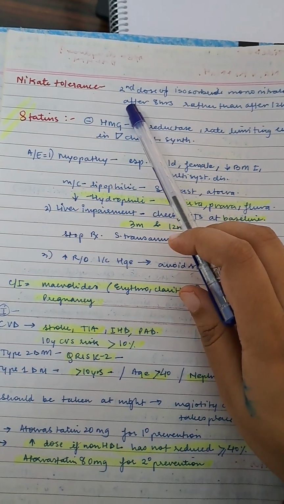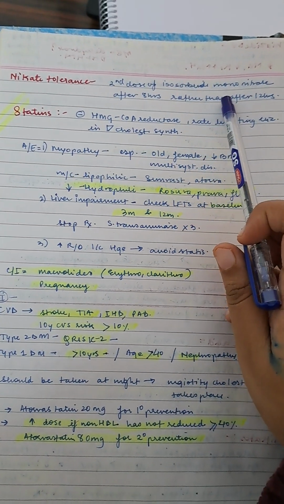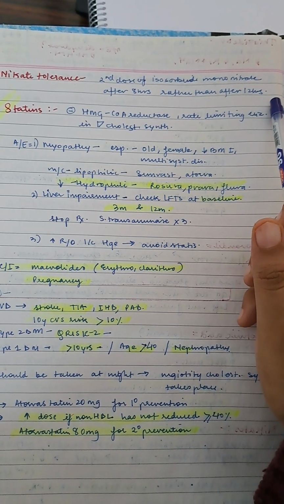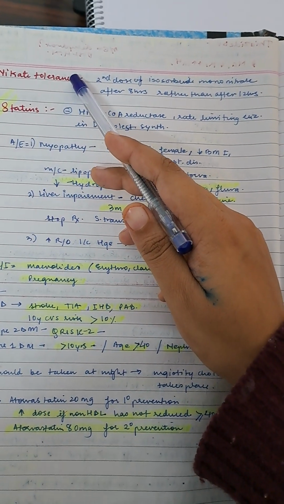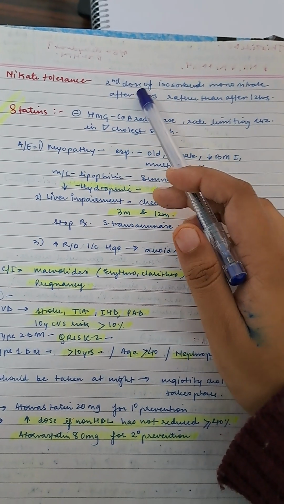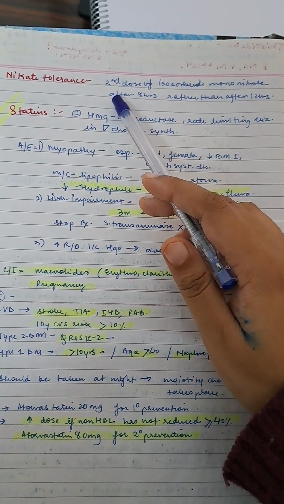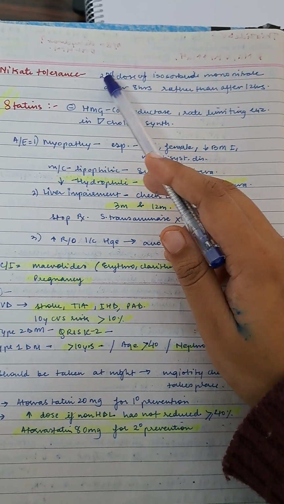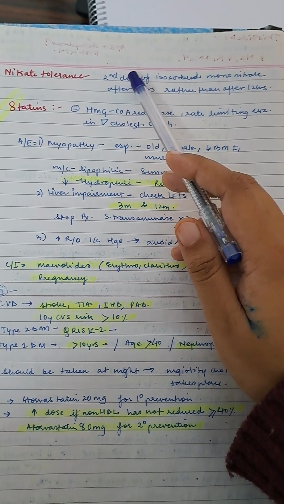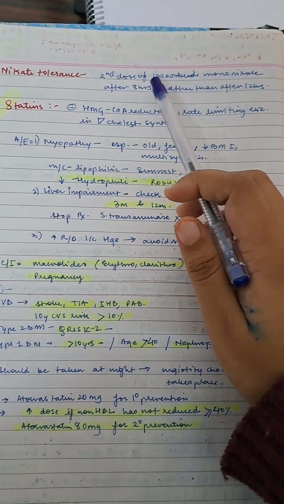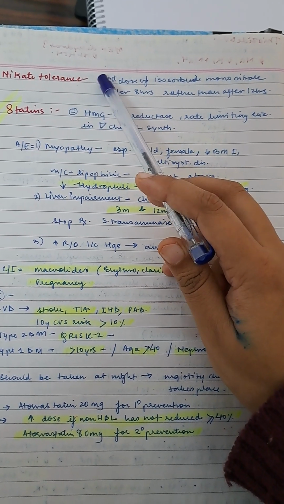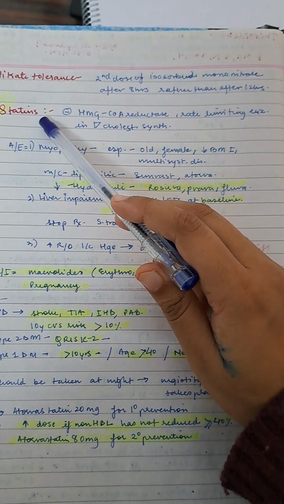Nitrate tolerance. The second dose of isosorbide mononitrate should be given after 8 hours rather than after 12 hours to avoid nitrate tolerance. So you have to adjust the dose. After the first dose, the second dose of mononitrate should be given after 8 hours in case the patient is having nitrate tolerance.